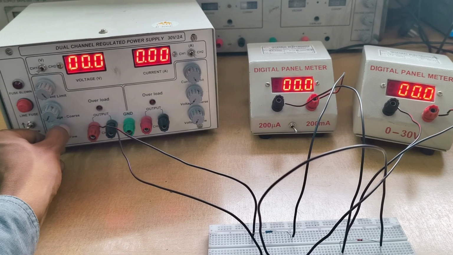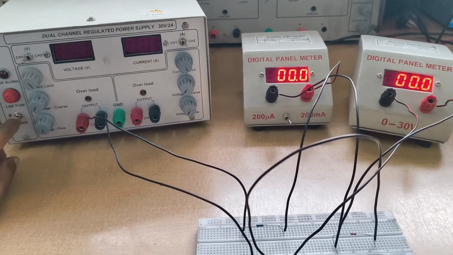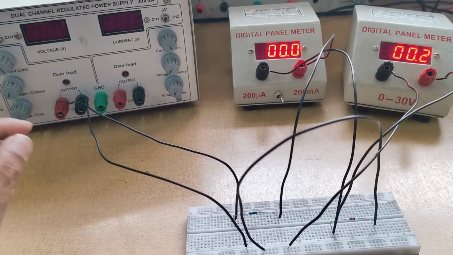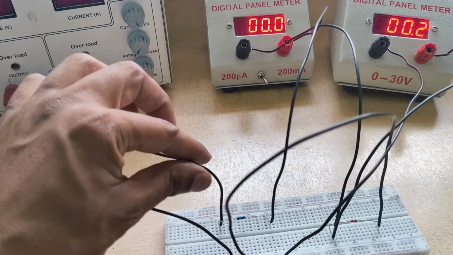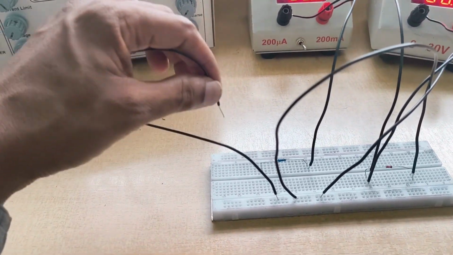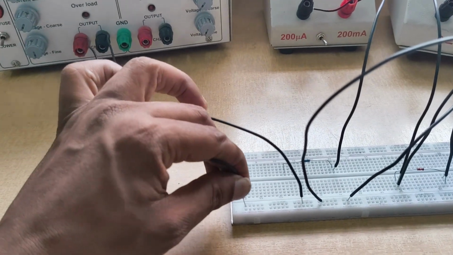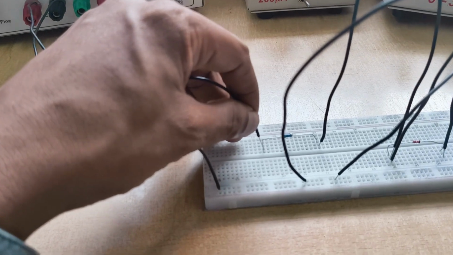For reverse bias, we just switch off the power supply and reverse the supply positive terminal and supply negative terminal. Here is the supply positive terminal. The positive terminal is to be grounded and the supply negative terminal is connected to the resistor.